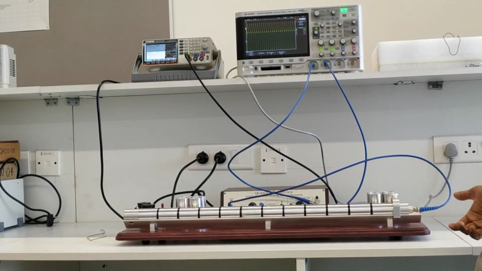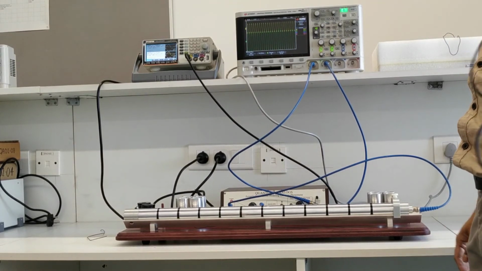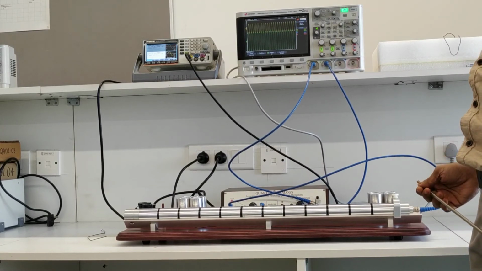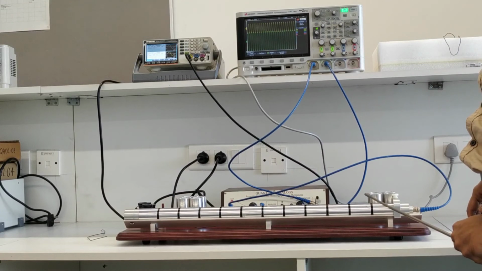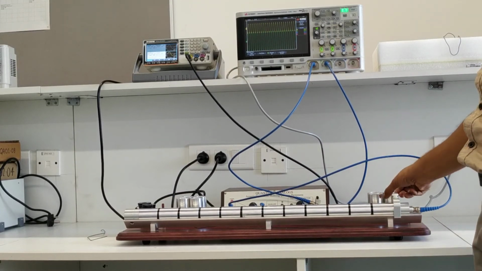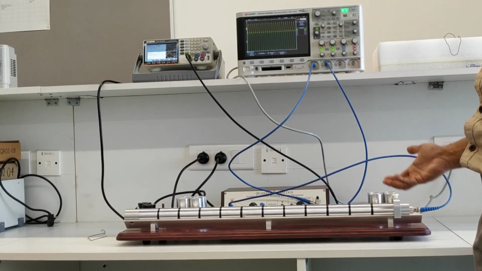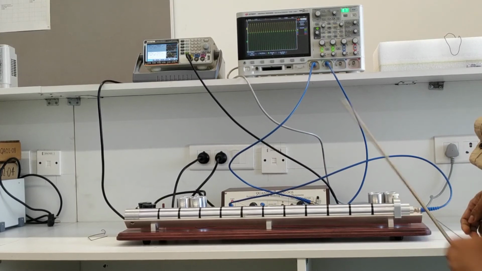Alright, so this is basically the experiment. The full details of what to do and how to calculate all those things you will find in the manual. Other than that, we do not have anything else in this experiment. So what we will do in the next part of the experiment: we have taken these 5 centimeter ones. We can also take this larger one, approximately 7.5 centimeter. That means we are increasing the lattice constant, right? The separation between two atoms is the lattice constant. So we are increasing the lattice constant.